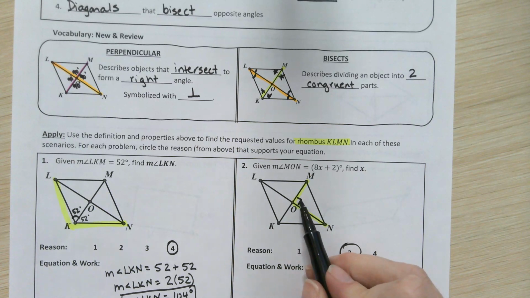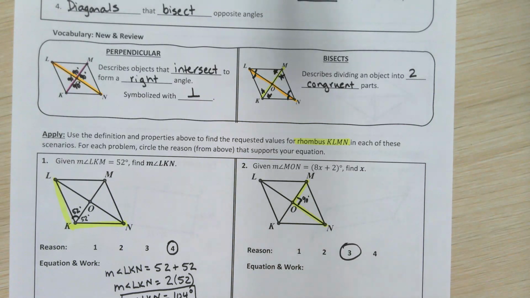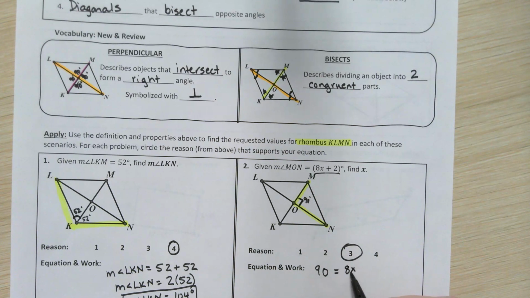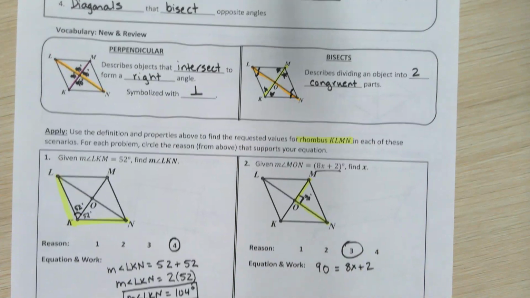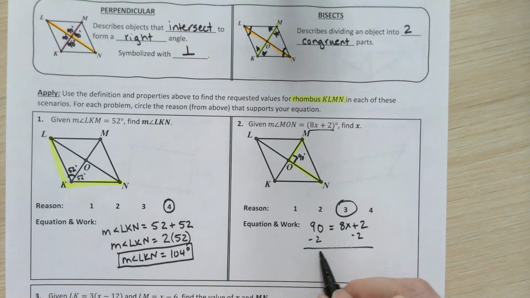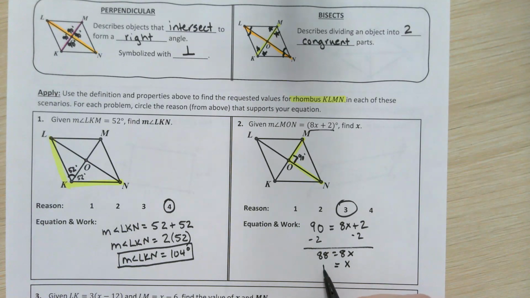So what we can do, since we already know the measure of that angle is 90, is take 90 and set it equal to what they're telling us is true about the angle in terms of x. Then that gives us a little equation that we can solve to help us track down the actual value of x, since that's what they requested in the beginning of that problem.